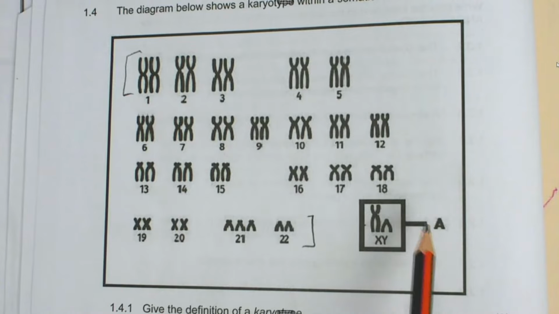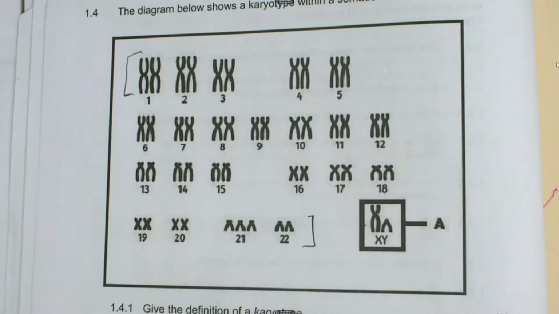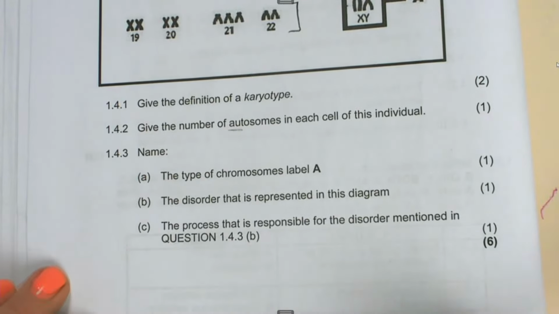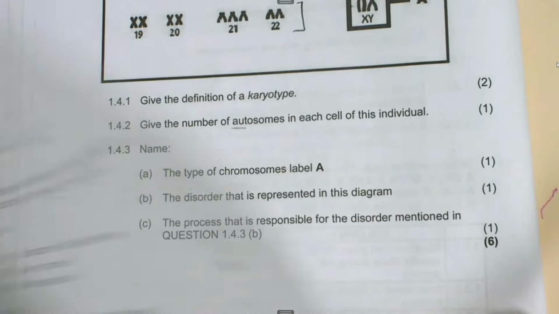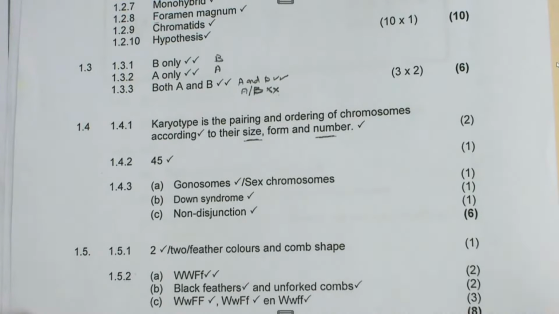The type of chromosome, label A, is a gonosome or a sex chromosome. The disorder is Down syndrome, and the process that causes Down syndrome is non-disjunction. So the answer in this case stays just like that.